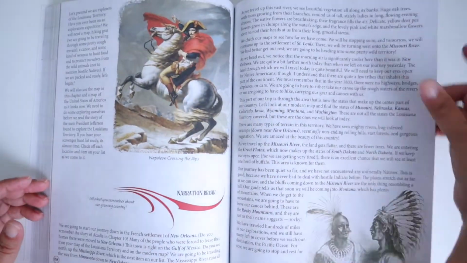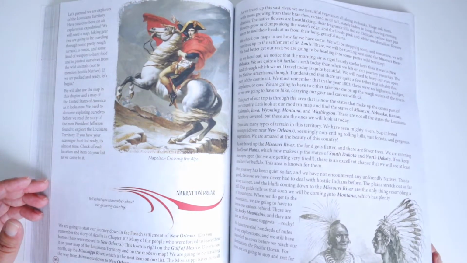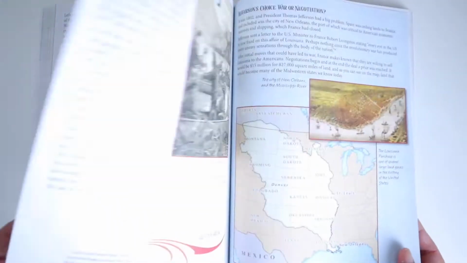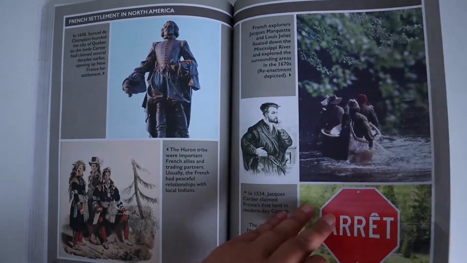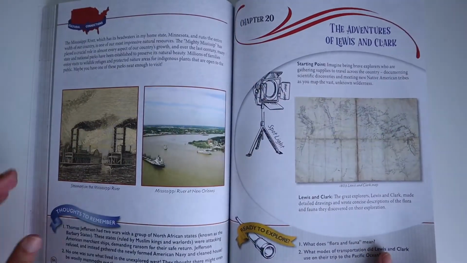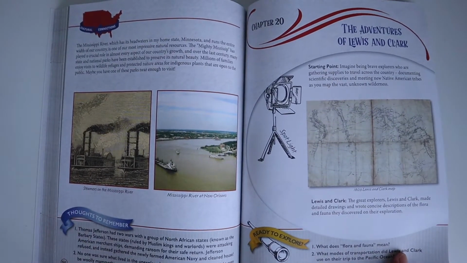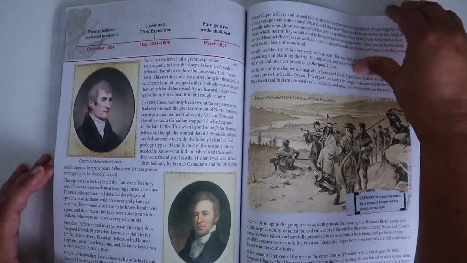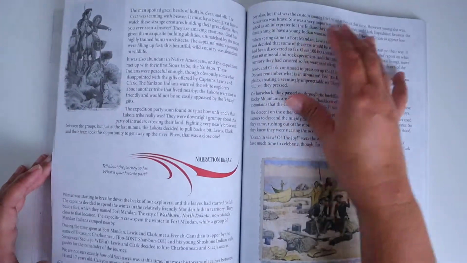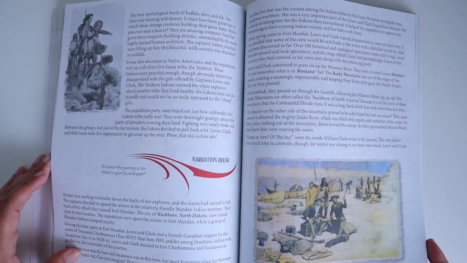I am going quite fast through the pages because I just want you to have an idea of how this program looks. Very simple. The stories are very short. It goes through narration. It feels almost like somebody is telling you a story, narrating to you a story, which is something that my son and I are very attracted to.